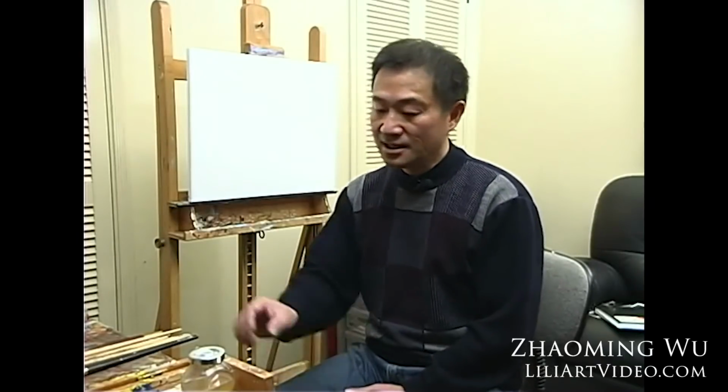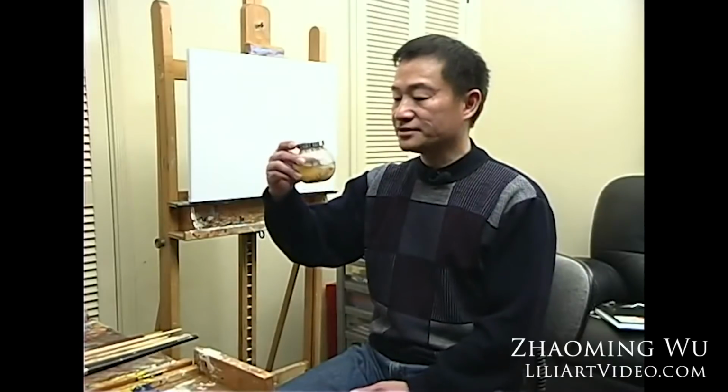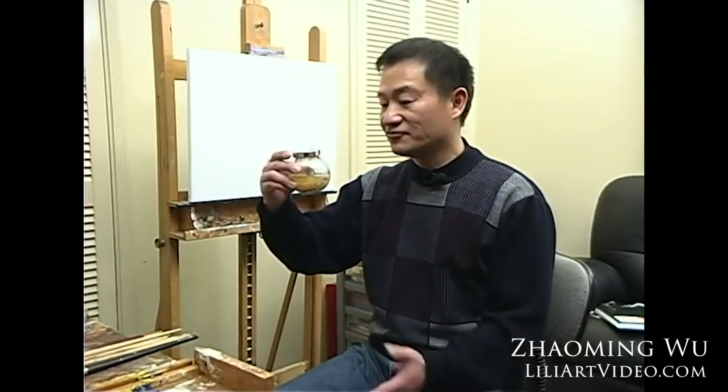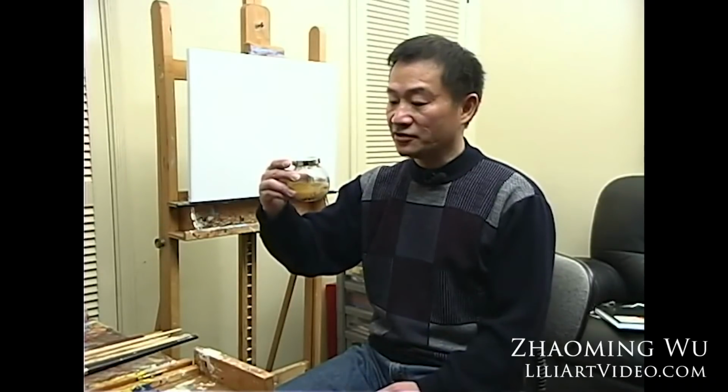Second thing, medium. I use very traditional medium, turpentine and linseed oil. I mix this half and half, around 50% turpentine, 50% linseed oil.